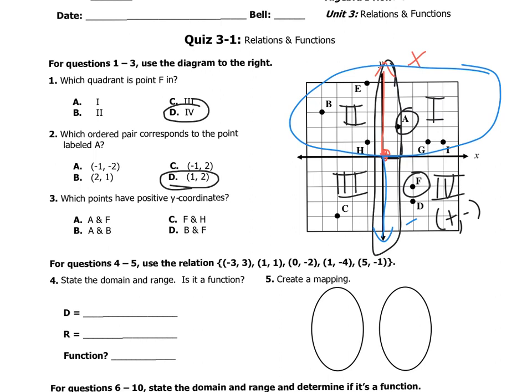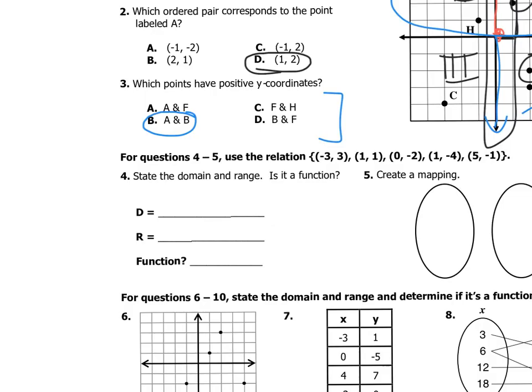And if we look at that, the only 2 points that both have positive y's would be A and B. From these solutions here, the only 2 points that have positive y coordinates would be A and B. So next, state the domain and range, and then we have to say if it's a function or not.